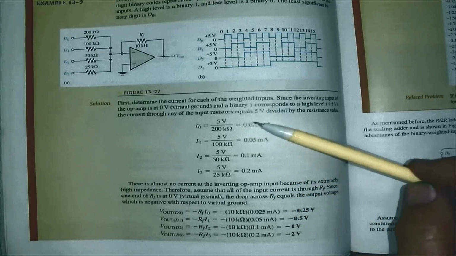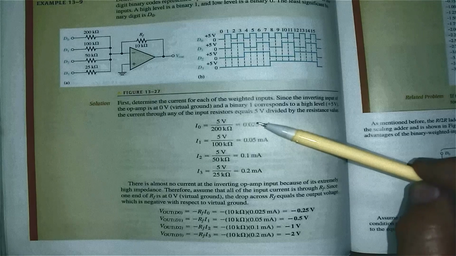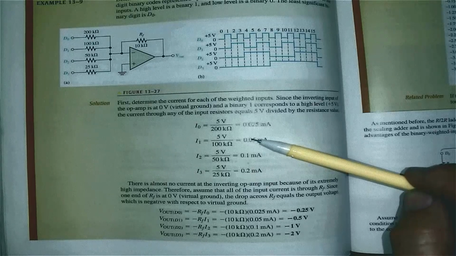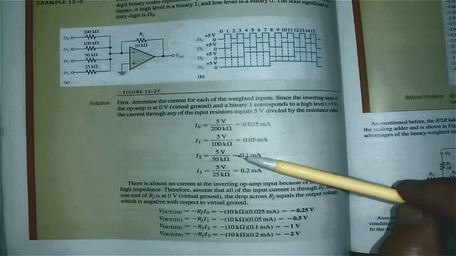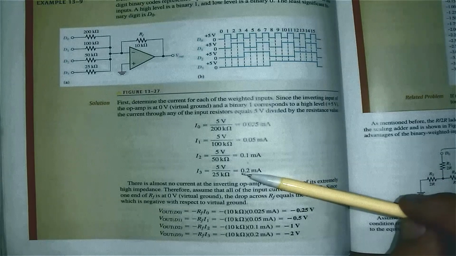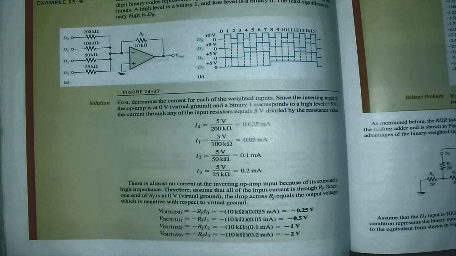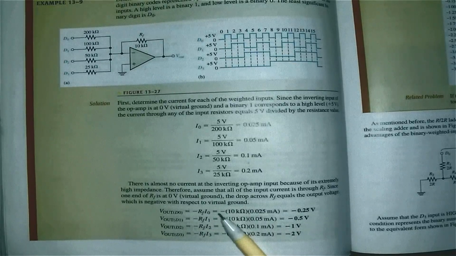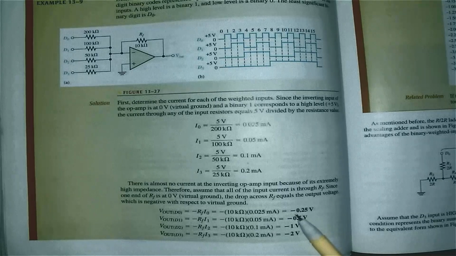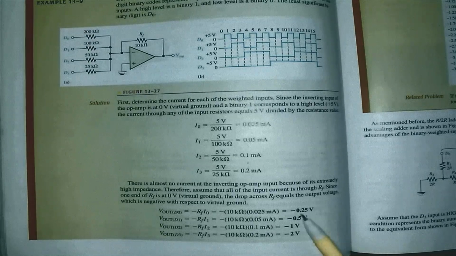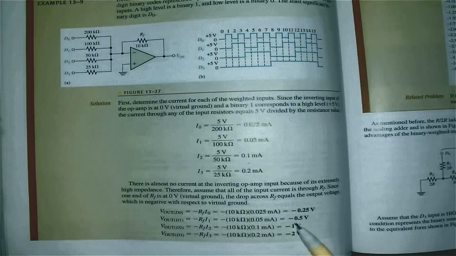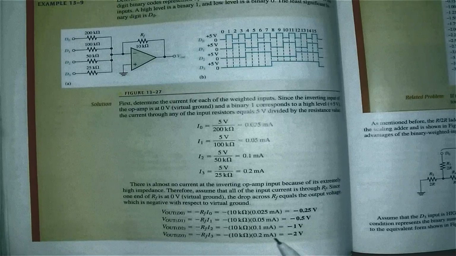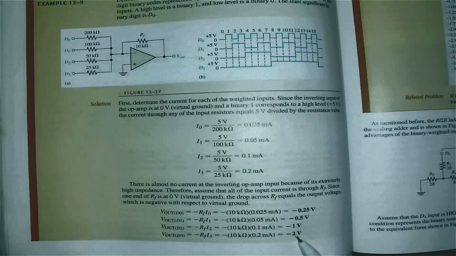Now you can see also it doubles. If I take 0.025 milliamps multiplied by 2, it will give me 0.05. I take 0.05, sorry, multiply by 2 will give me 0.1. If I take 0.1 multiplied by 2, it will give me 0.2 milliamps, all right? And then they work out the output voltages. That means it's the feedback resistor times the current. For D0, it will give me minus 0.25 volts. For D1, it'll give me minus 0.5 volts. For D2, it'll give me minus 1 volt. And for D3, it'll give me minus 2 volts.